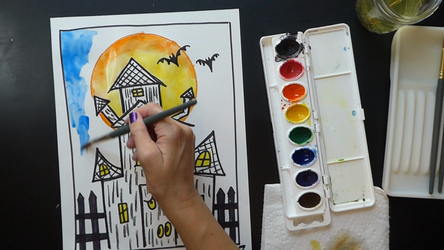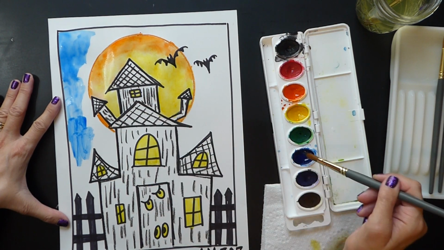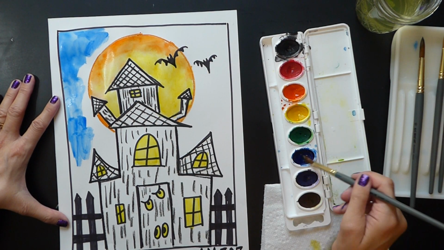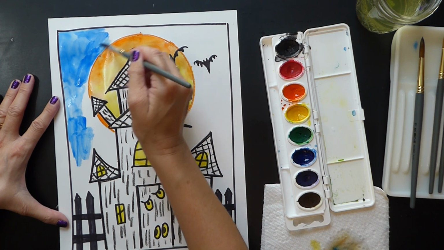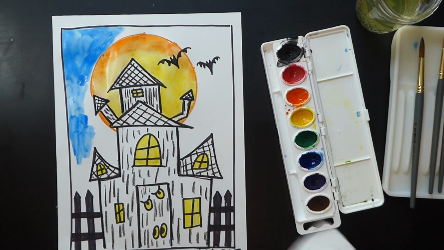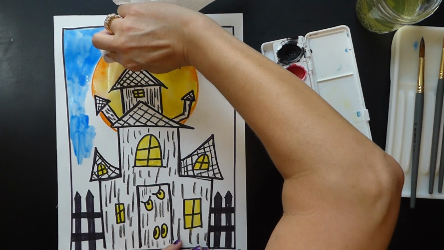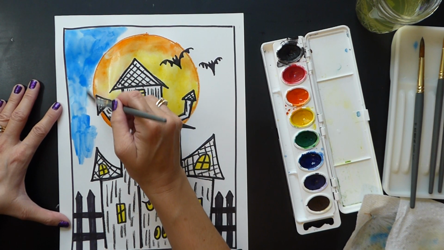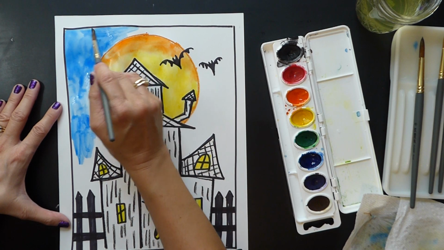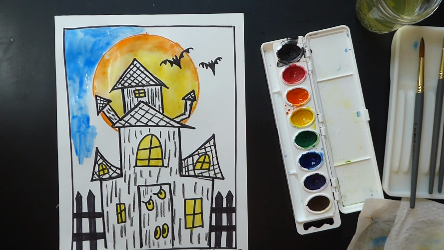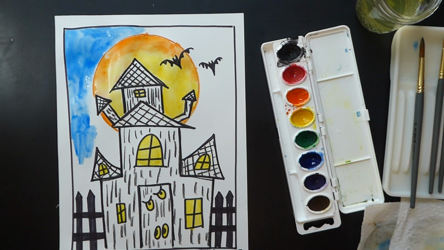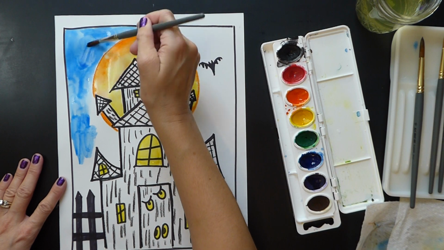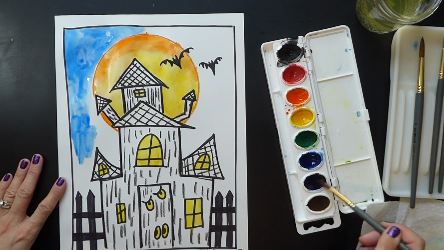Keep it looking healthy. And if you accidentally get it in there, as I was going fast, you can just wipe it off like that. Not a big deal. You can add some purples to this also, if you wanted to just get it a little bit different shades to make it look like there's some clouds.